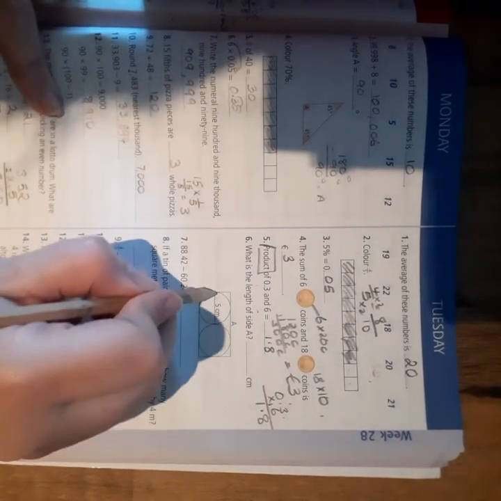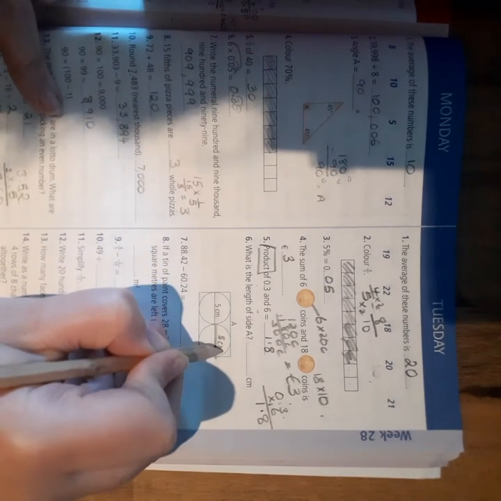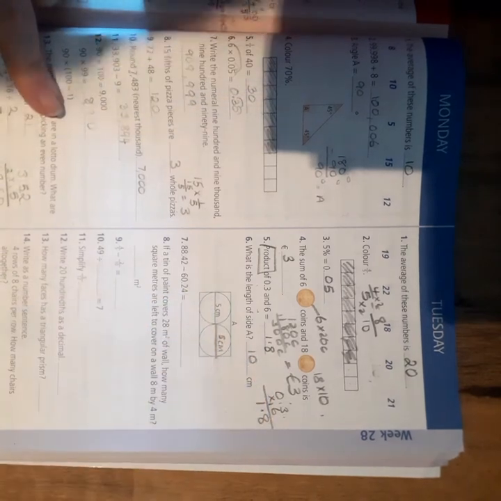Okay, next, number 6. What is the length of side A? So we're looking at the full diameter is 5. So another one up here would be 5. So A is 5 and 5, it's 10.